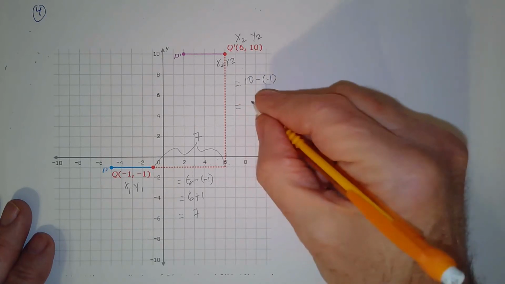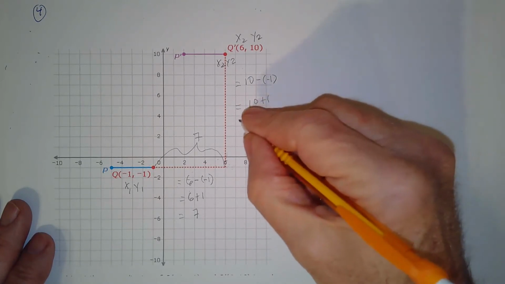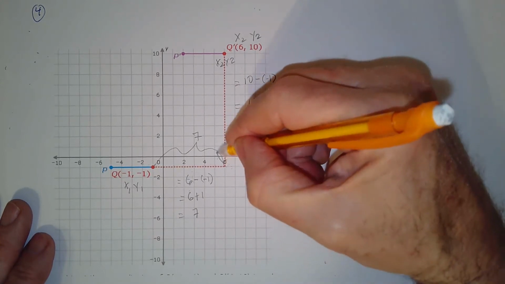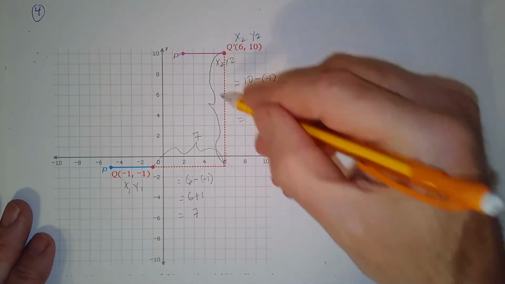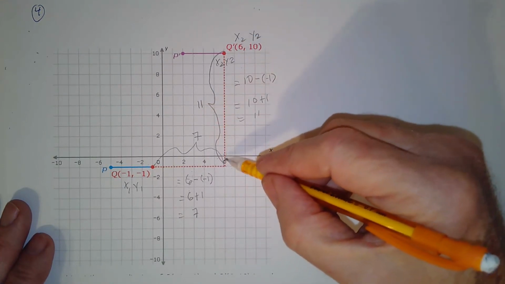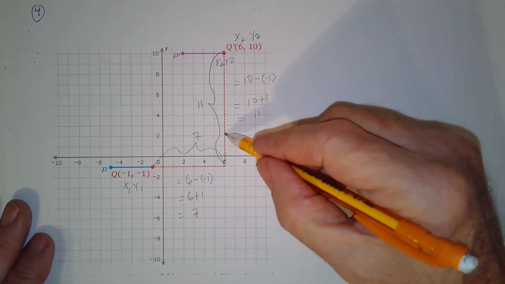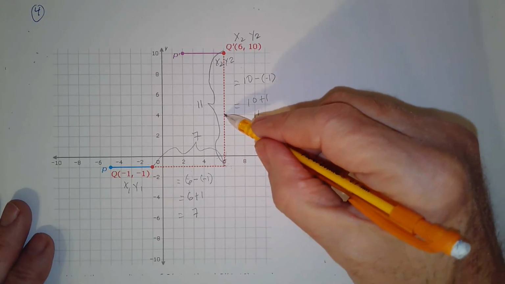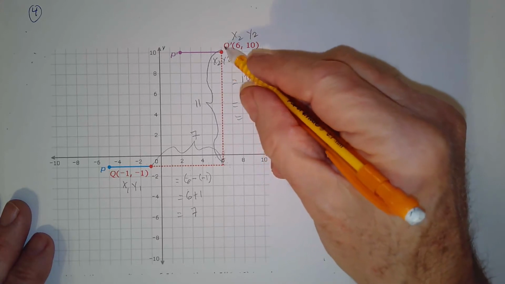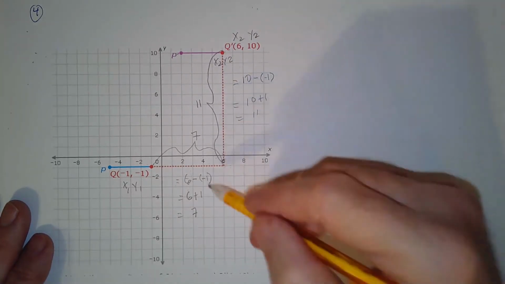And of course that equals 10 plus 1, which equals 11. So the distance from here up to here should be 11 units. Let's count them. So 1, 2, 3, 4, 5, 6, 7, 8, 9, 10, 11 units. So yes, that's the difference.